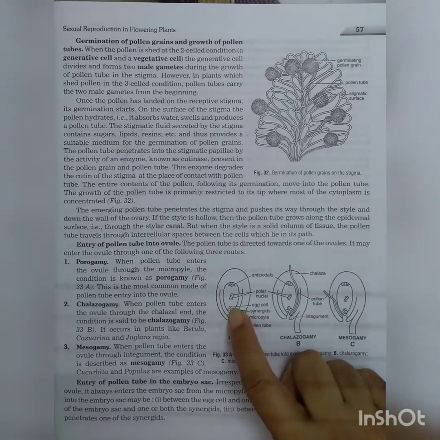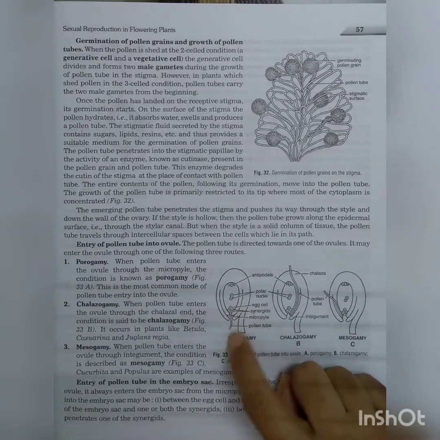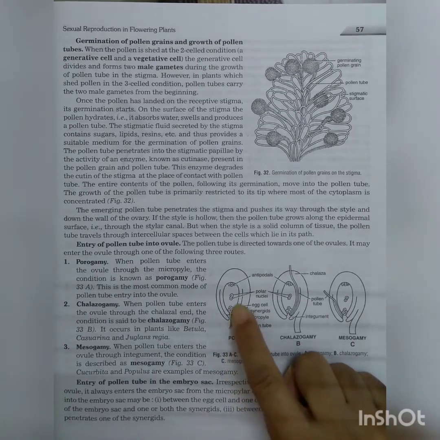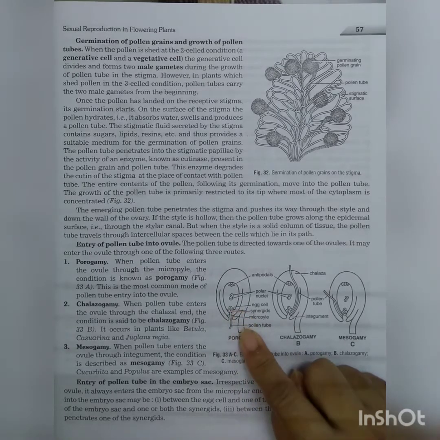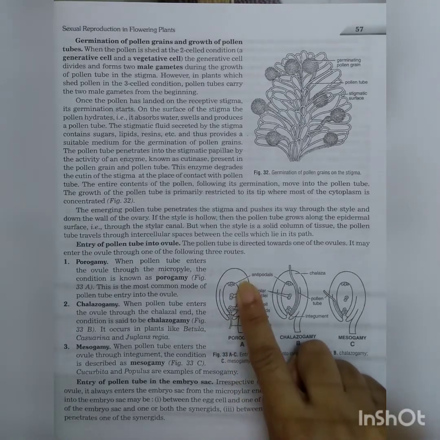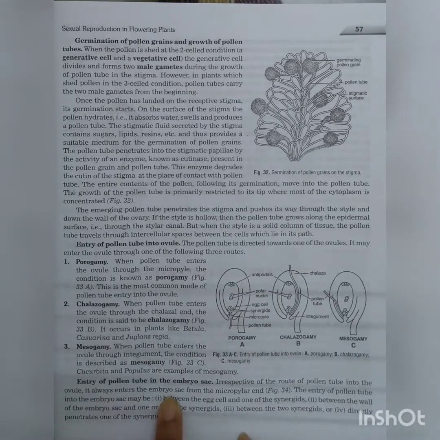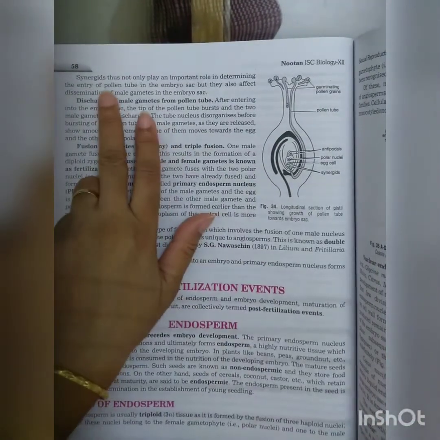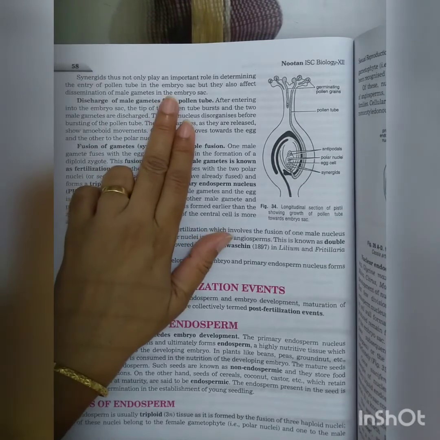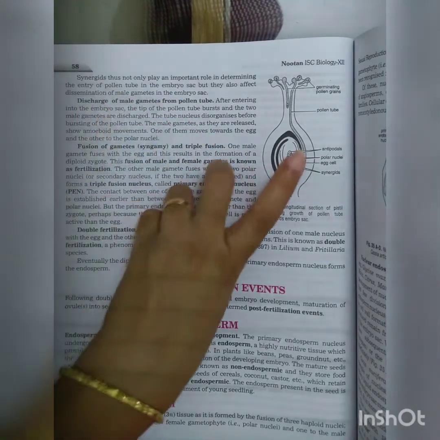In this, the center one is the egg cell and the two adjacent are synergids. When porogamy takes place, the pollen tube enters between the egg and the synergid, or between the wall and the synergid, or between the two synergids. These are the entry routes of the pollen tube in the embryo sac. The synergids play an important role in determining the entry of the pollen tube.